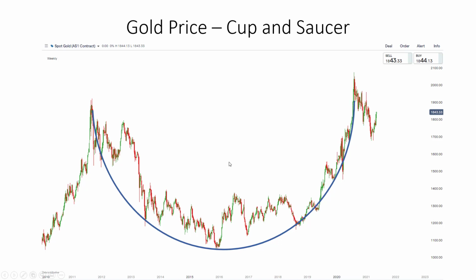So once we've formed our cup in the gold price, we want to draw the top of the cup. For this, we're going to do it at the level of 2,000 US dollars. And that's a significant level. It's slightly above the first high, but it's such a significant level in investors' minds regarding the US dollar gold price that it probably makes the most sensible level to put the top of our cup. And then we're going to look at the handle of the cup.